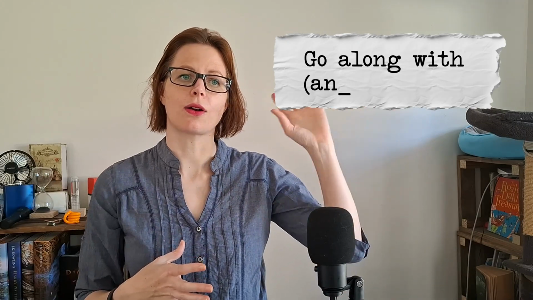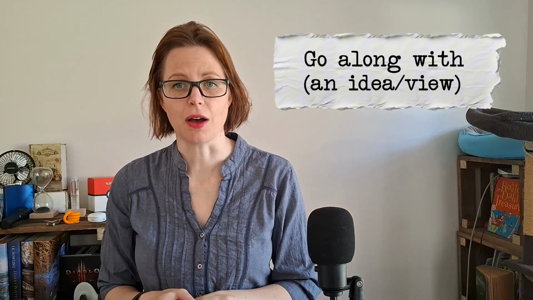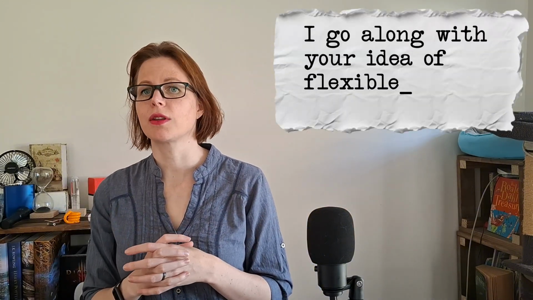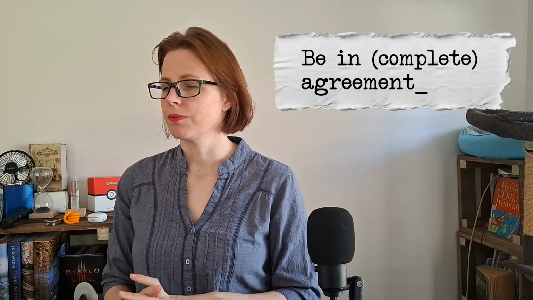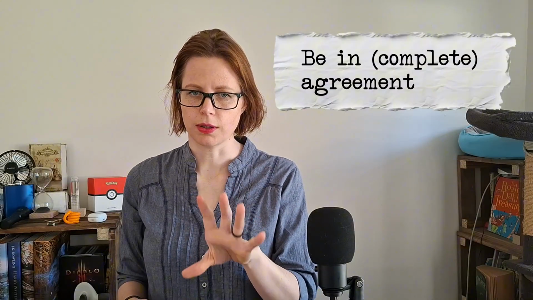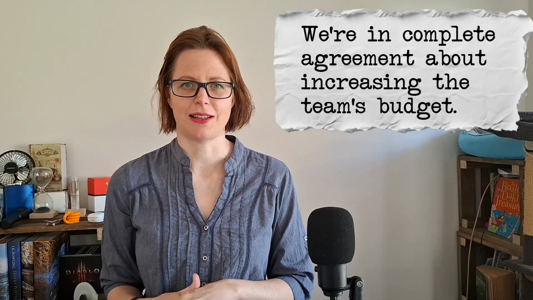We use go along with an idea or with a view. For example, I go along with your idea of flexible working hours. Be in complete agreement. Now, with this one, we can say be in agreement. And if you're wanting to add emphasis, you can add in the complete. Complete agreement. For example, we are in complete agreement about increasing the team's budget. Isn't that something that everyone wants to hear? We don't often hear it.